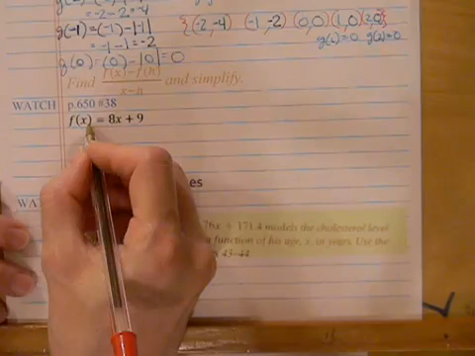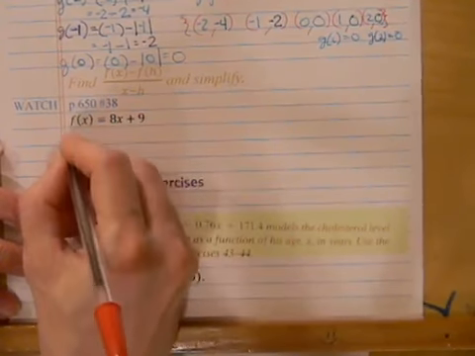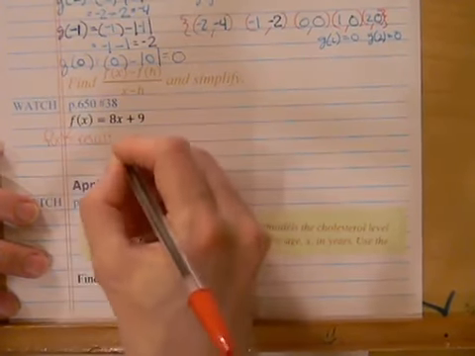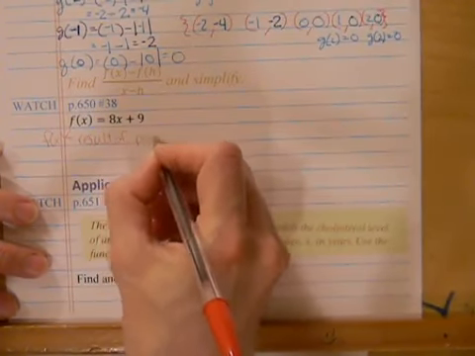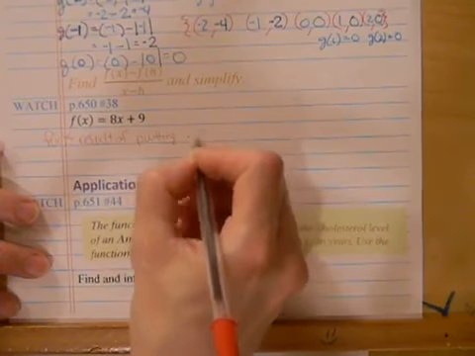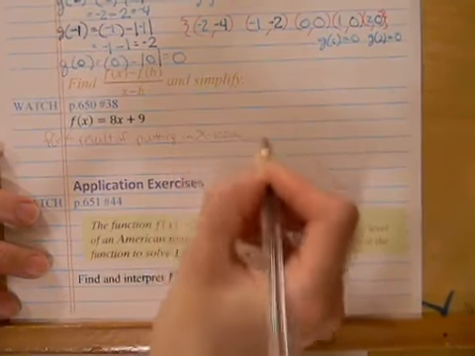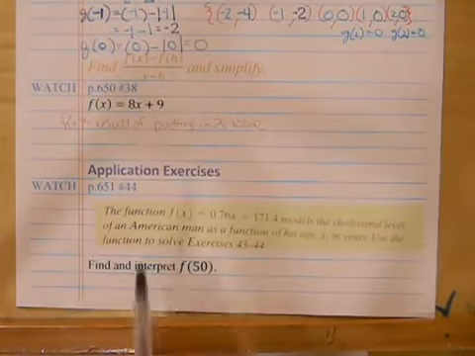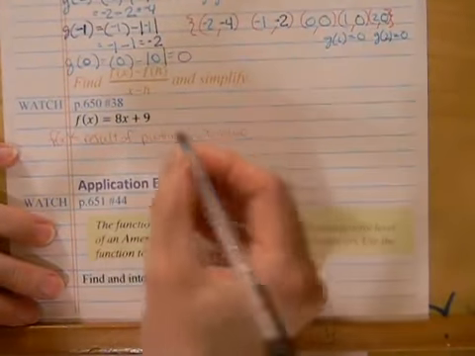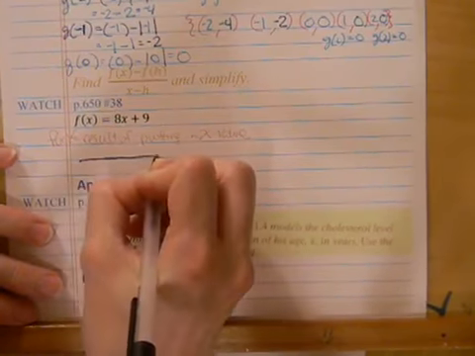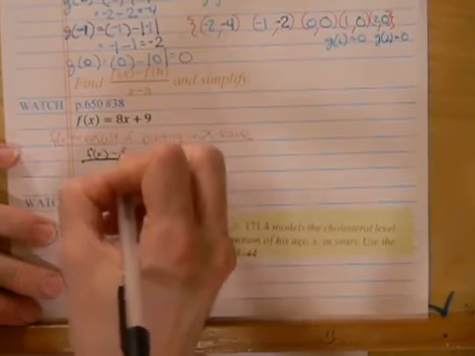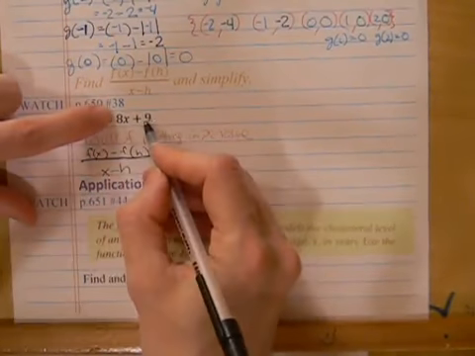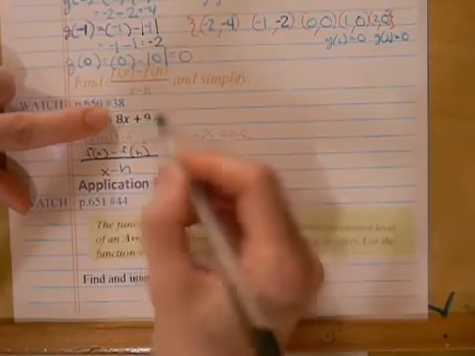And every time you see f of x, it's as if you're saying, okay, I want to see the result. F of x is the result of putting in that x value. So f of x is actually 8x plus 9. Okay, so when you put this in here, we're putting f of x minus f of h, the whole thing over x minus h. So f of x is just what you see. What is the function? Well, it's 8x plus 9.